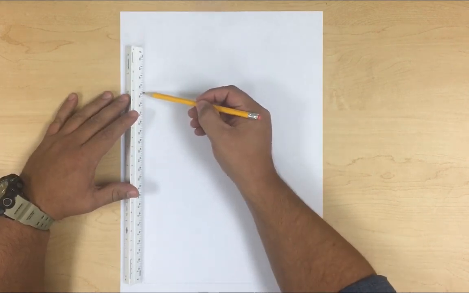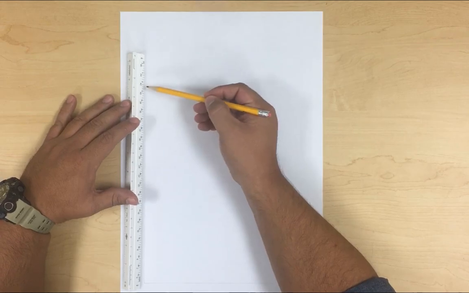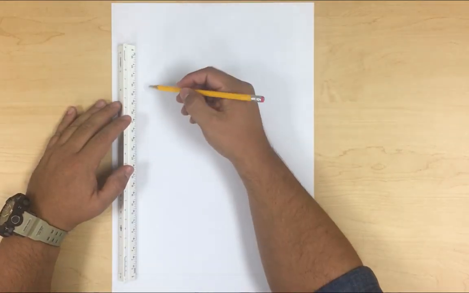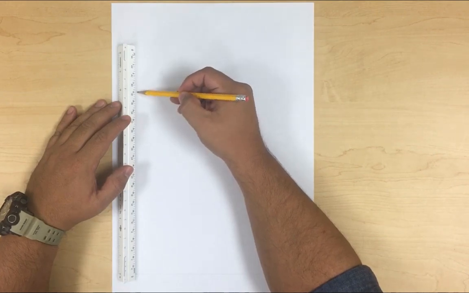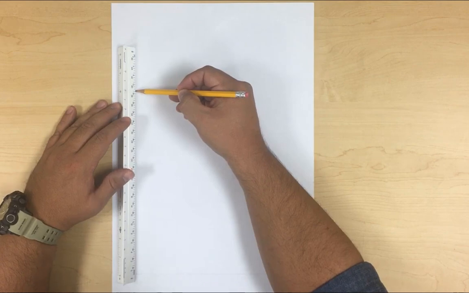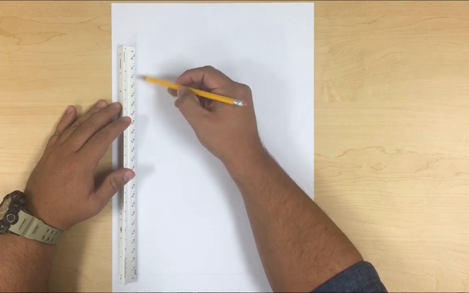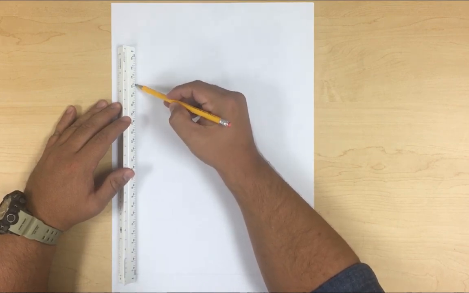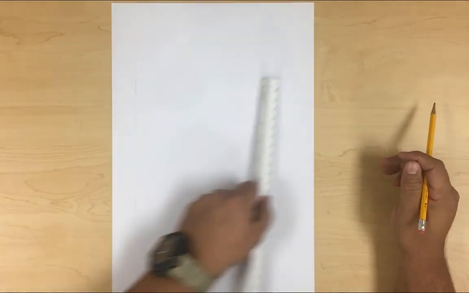So I'm going to put it at 15, which is right here. I'm going to put it where I left off, and make sure it goes straight. And there it is. Same thing on this side.